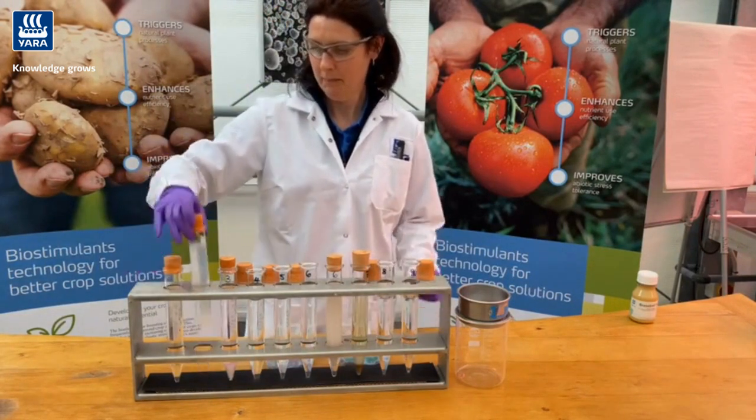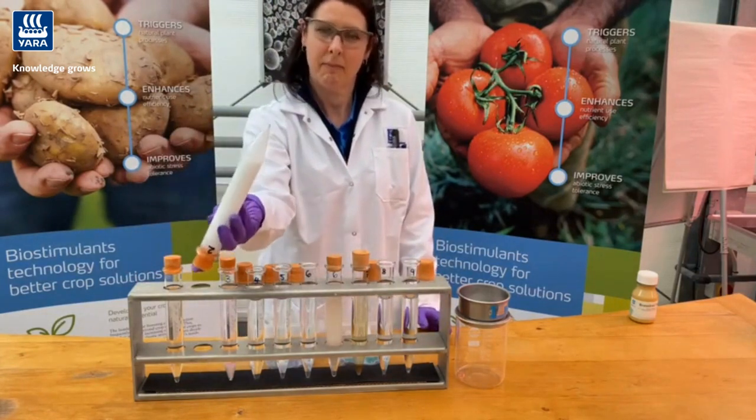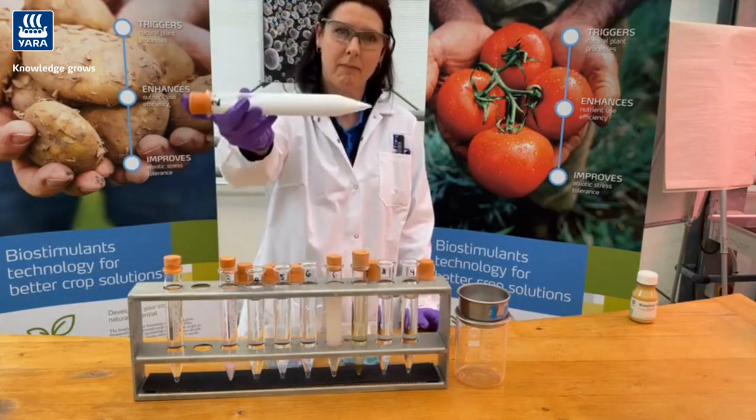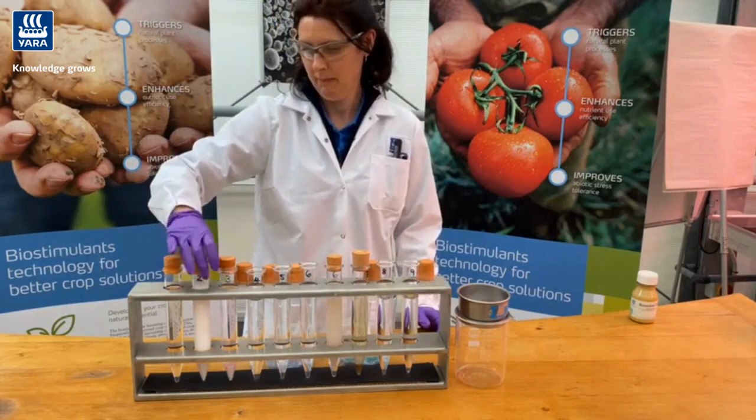This next one is what we would class compatible with agitation. As you can see there, there is some settlement, but the minute we agitate that, it goes back into solution and there is no problem. That we would class as CA.